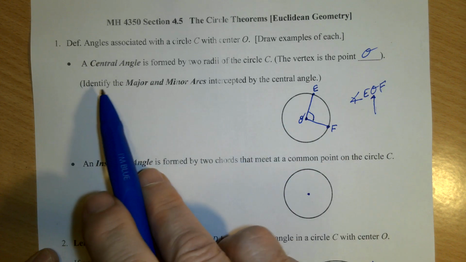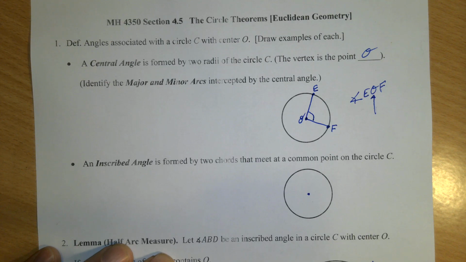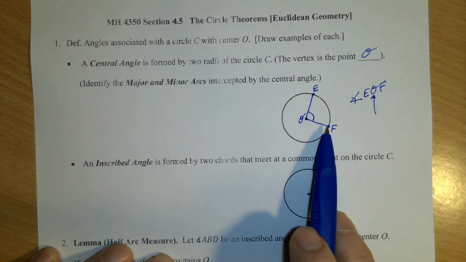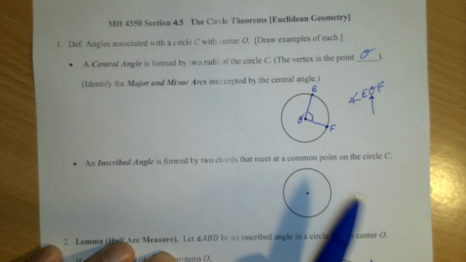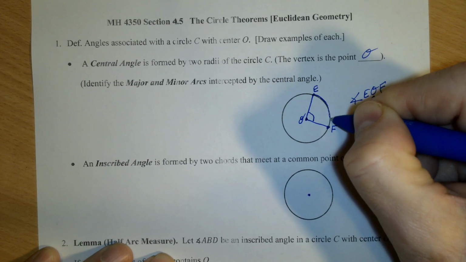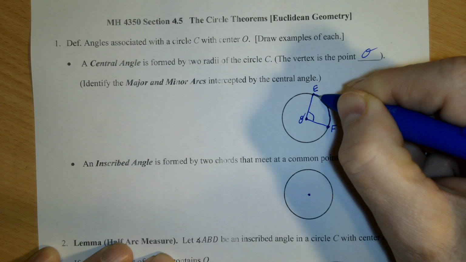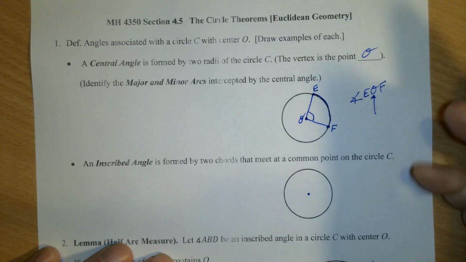Now, it says here, identify the major and minor arcs. We briefly spoke about this in an earlier video. The minor arc that is intercepted by this central angle is this right here, the arc intercepted by the point E and the point F on the circle.